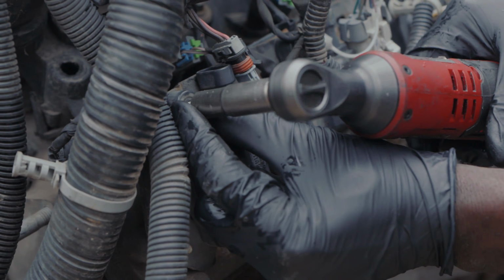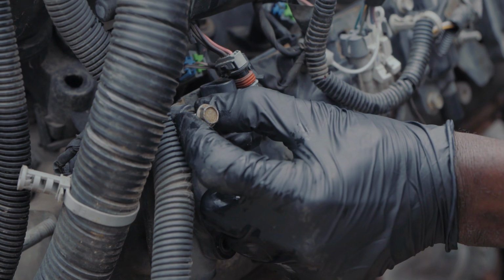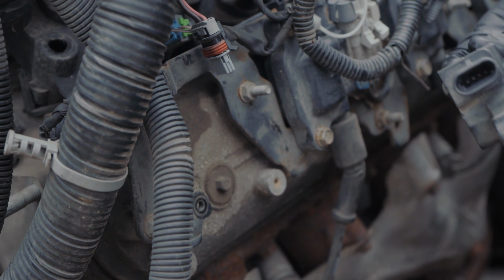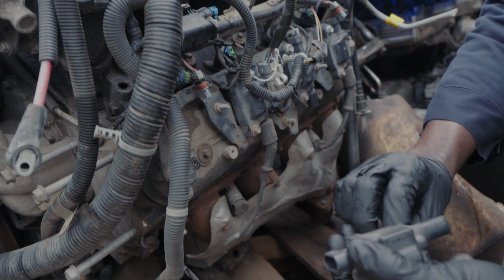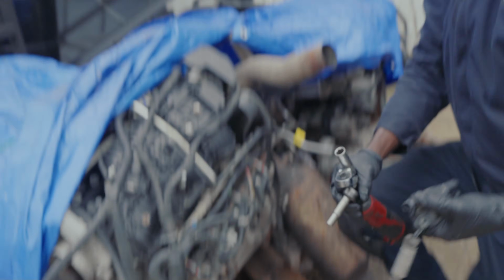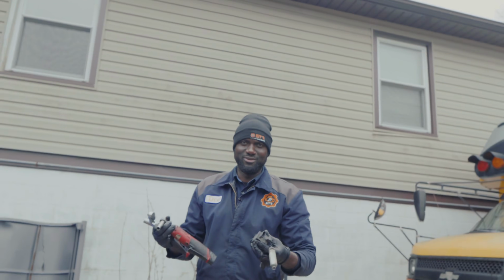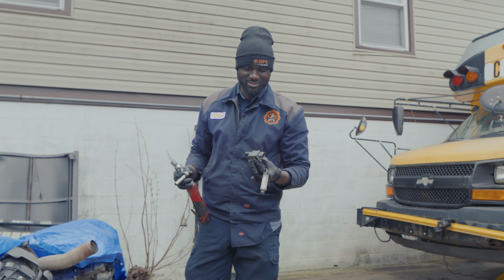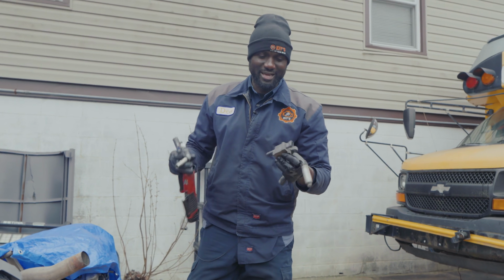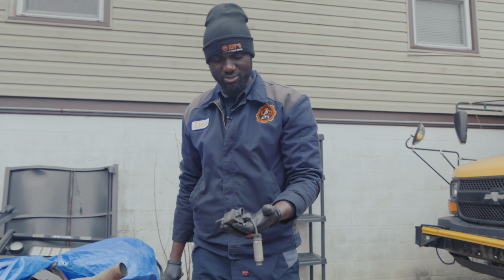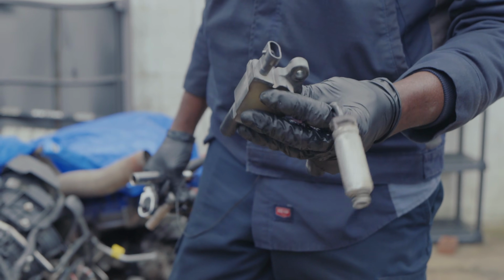Again, we're just trying this. You know, we have these coils here and there's spark plugs here. Why not? Okay. Sometimes you gotta use your resources to help with the diagnosis process. So now let's go install these components on the Corvette and see what we're gonna find.